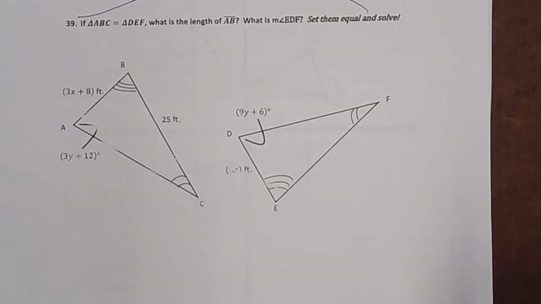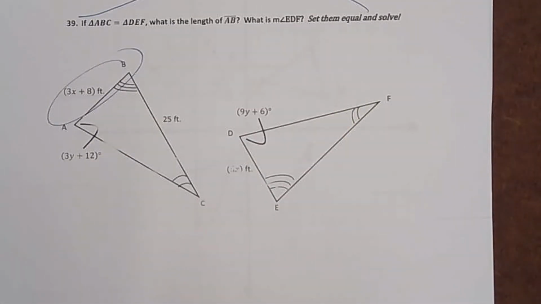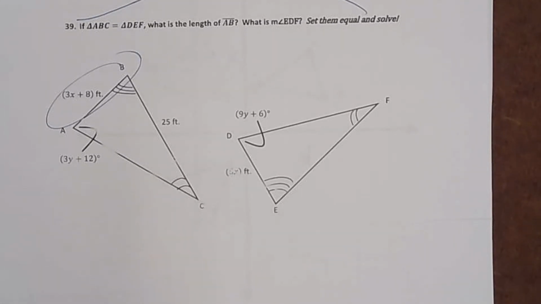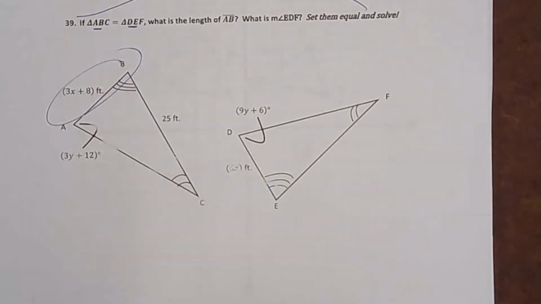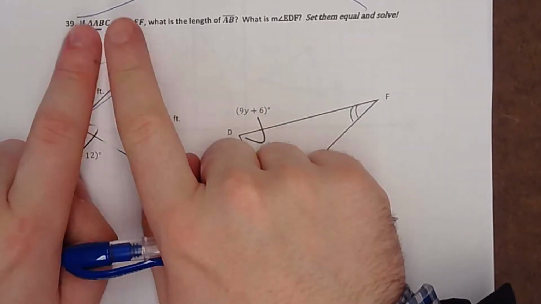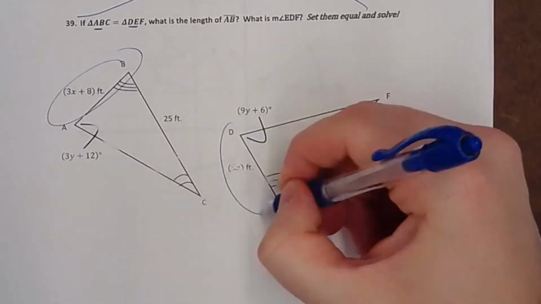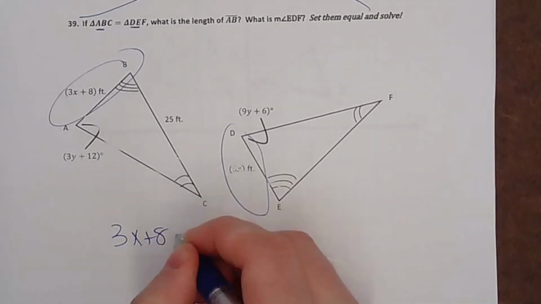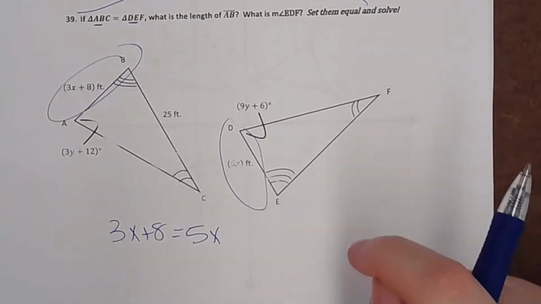39. What is the length of AB? We're only going to do one of these. I'll leave the other one for you. So AB is right here. So we know AB is 3x plus 8, but we need to know an actual number for AB, right? So AB matches up with DE on the other triangle because these triangles are the same. So here's AB, and here's DE right here, 5x. So 3x plus 8 must equal 5x because AB and DE are the same.